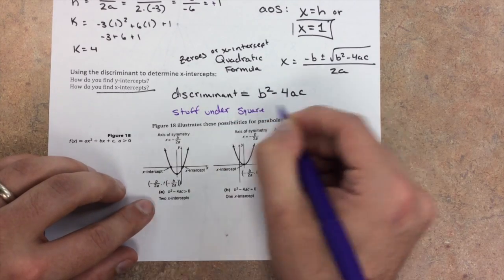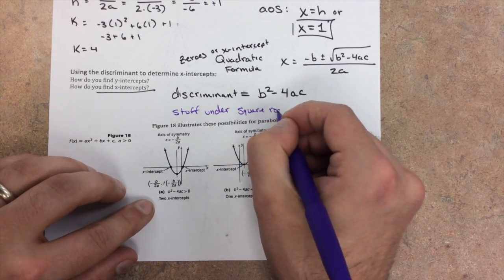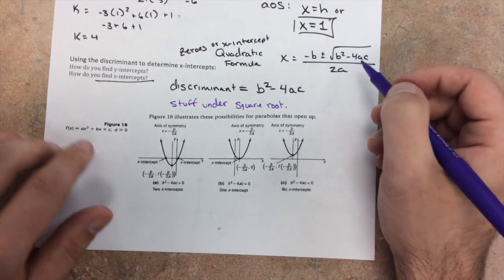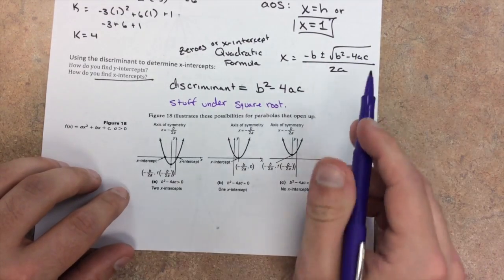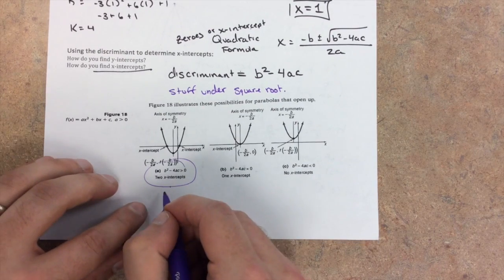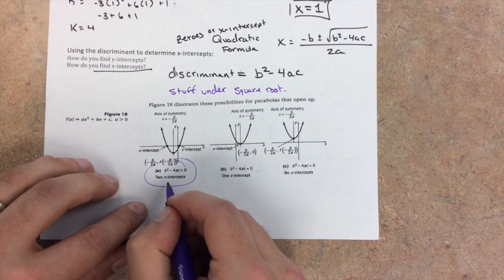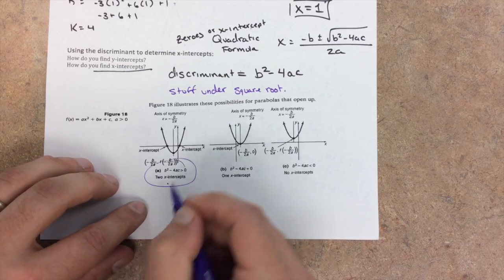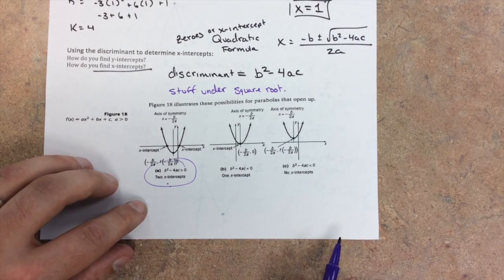This is going to tell us everything we need. If the stuff underneath the square root sign is positive, then we get 2 x-intercepts, and we could use the quadratic formula to find them.